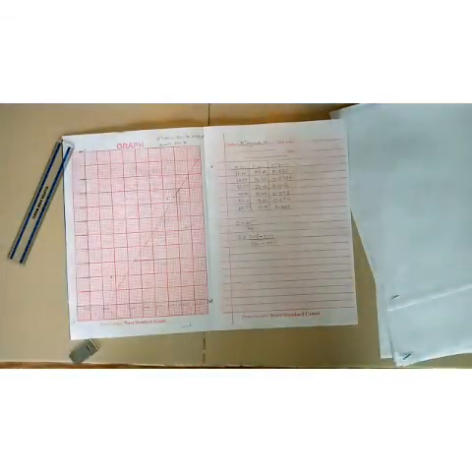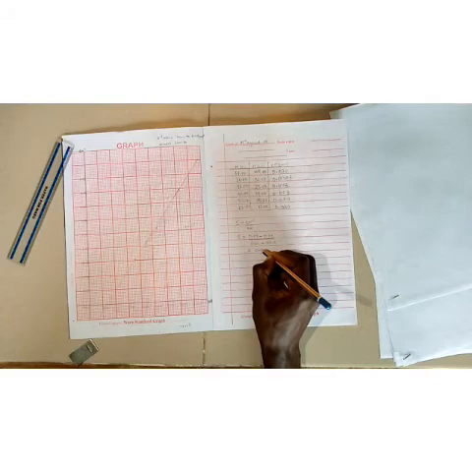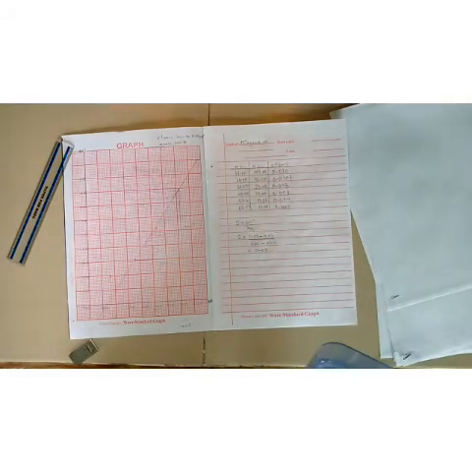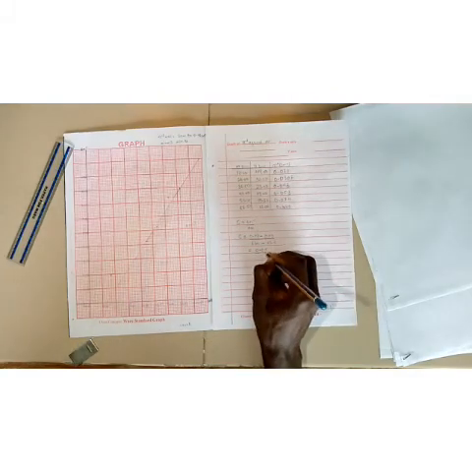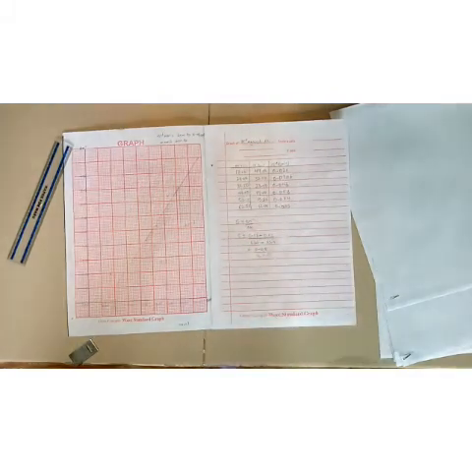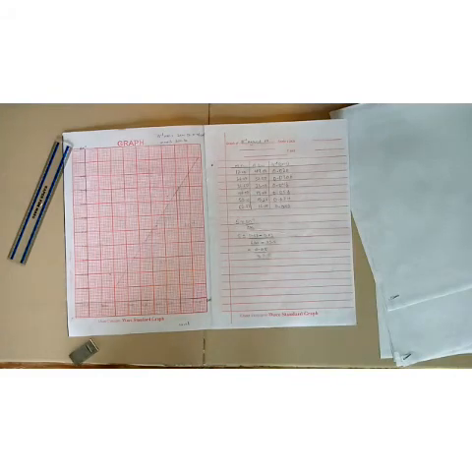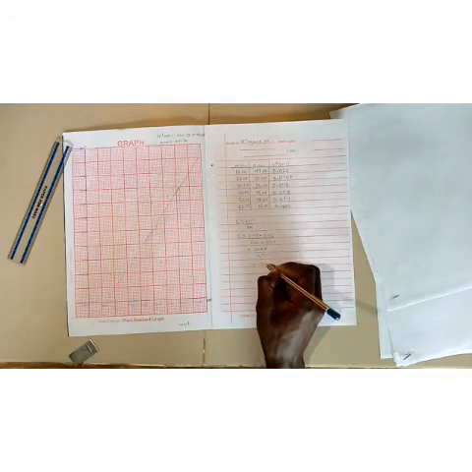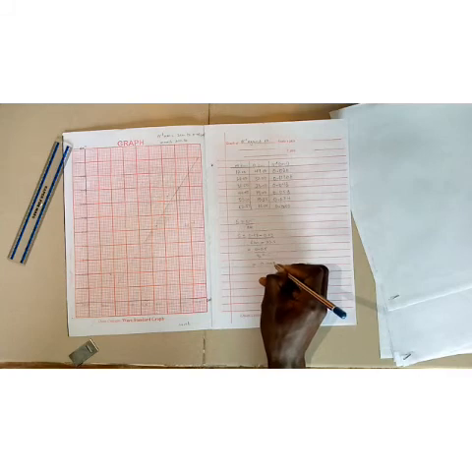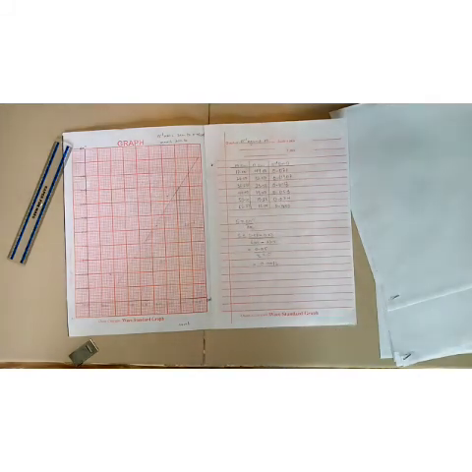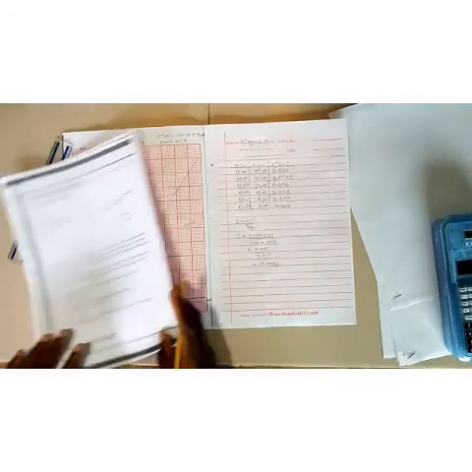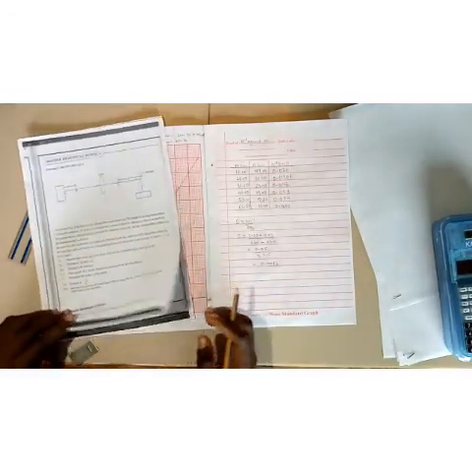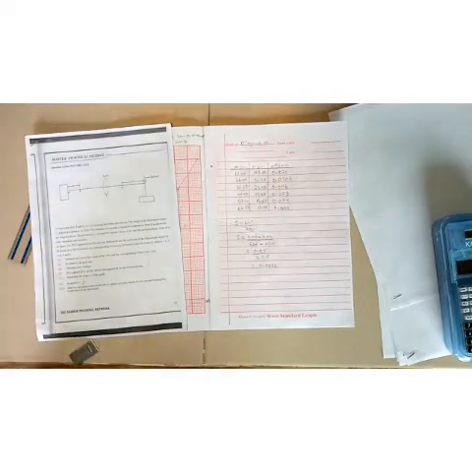So if we calculate that, here we're going to have 0.05, and we're going to have 63 minus 25.5, that gives us all over 37.5. So dividing that, we have slope equals 0.0013. So this happens to be the slope of our graph. So from there we have determined the slope, and that is the end of the usage of the graph.